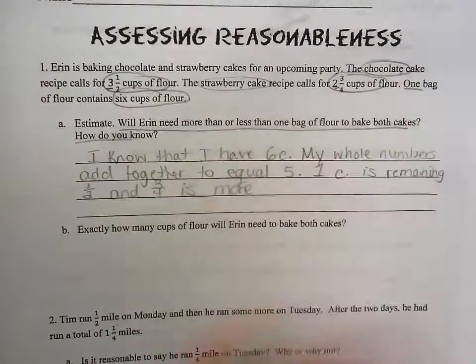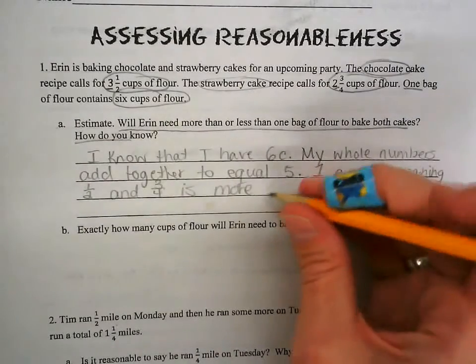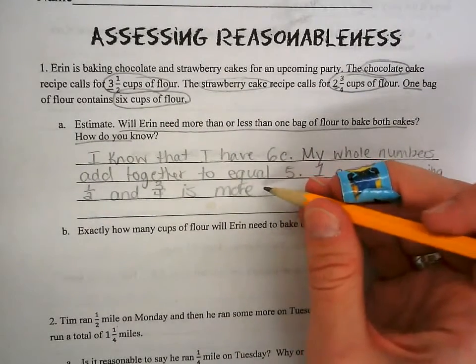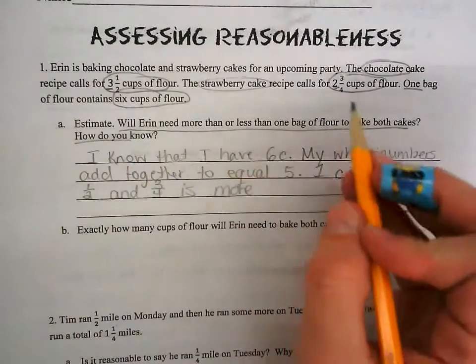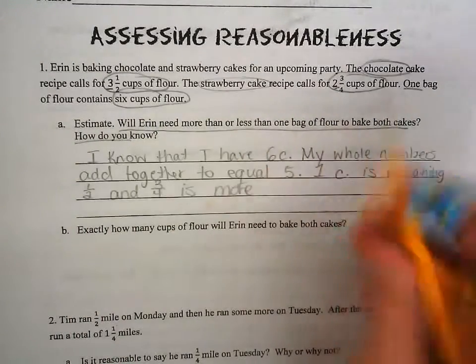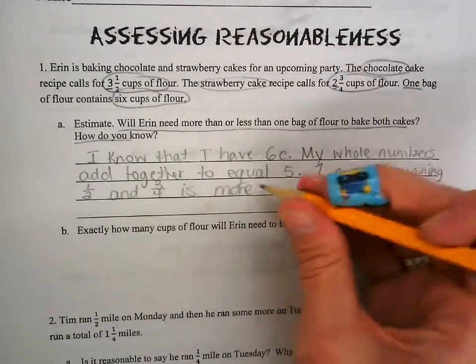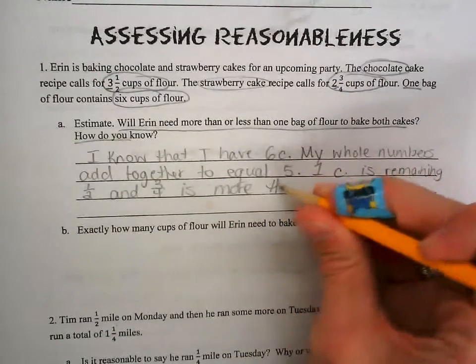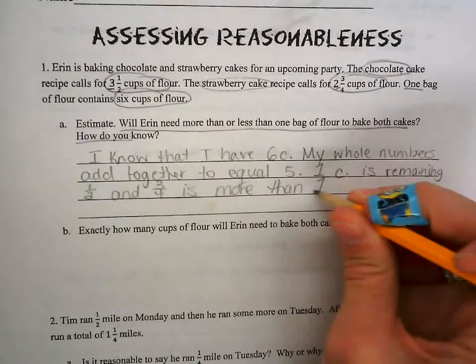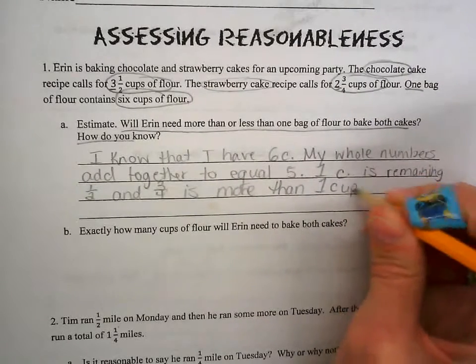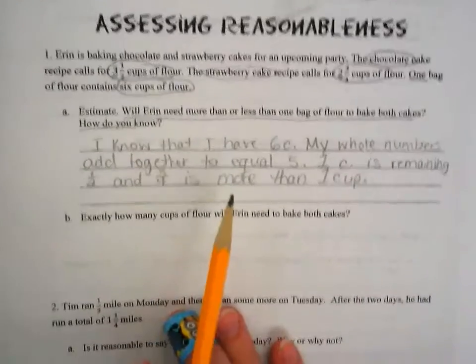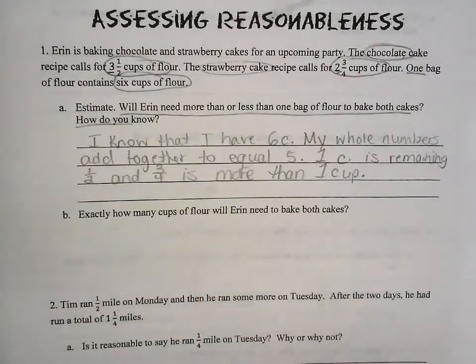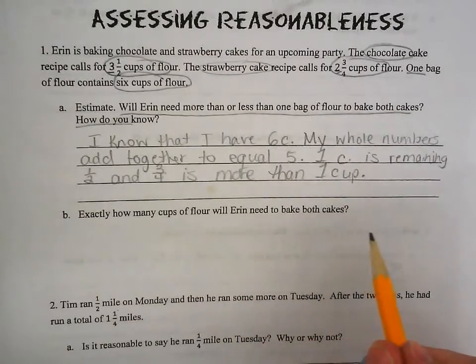So again, I haven't done any actual math yet. I've just assessed, is it going to work? And in this case, no, it's not, because we have 5 cups needed total, and then I'm adding those fraction parts, and I know those 2 fraction parts are going to be more than 1 cup. So she does not have enough. Now I'm going to go into the next part where it's actually asking me to compute exactly how many cups of flour Aaron will need to bake both cakes.